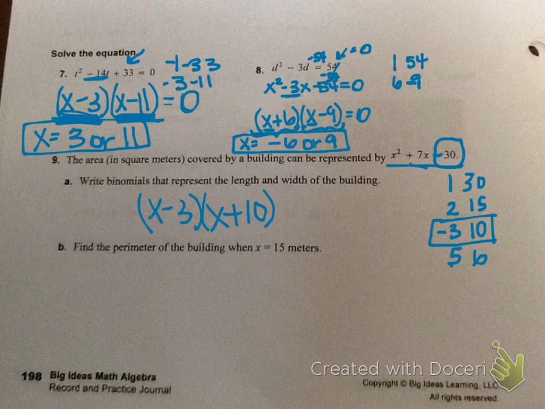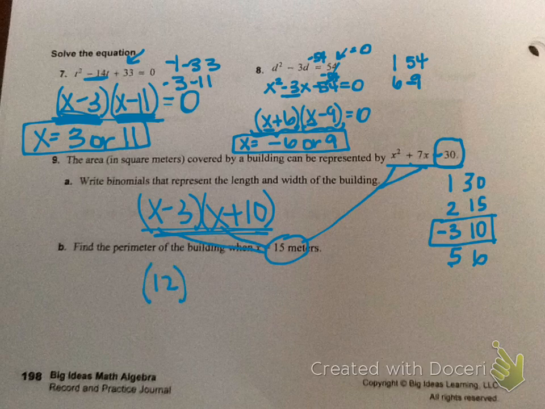For length and width, find the perimeter of the building when x equals 15. So you have two options. You can put the 15 in for x up here, or you can put the 15 in for x down here. I like to use the factored form because 15 minus 3 is 12, 15 plus 10 is 25. I don't have a calculator handy and this video is long enough, so you guys can figure out what that equals. Don't forget to label. Oh, this isn't perimeter, this is area. JK.